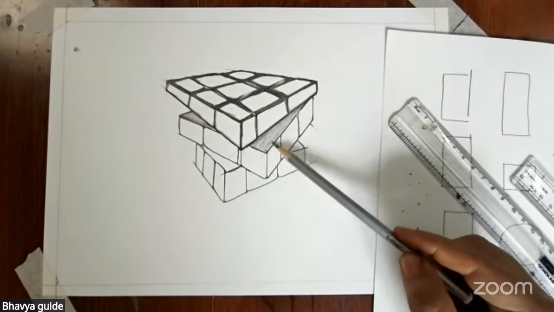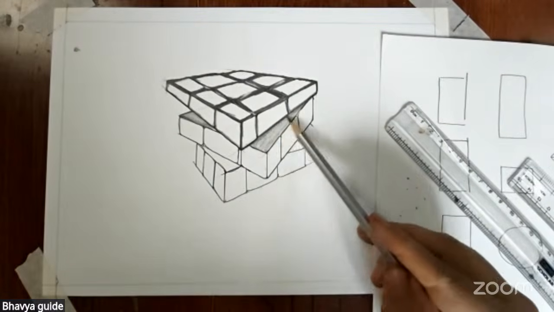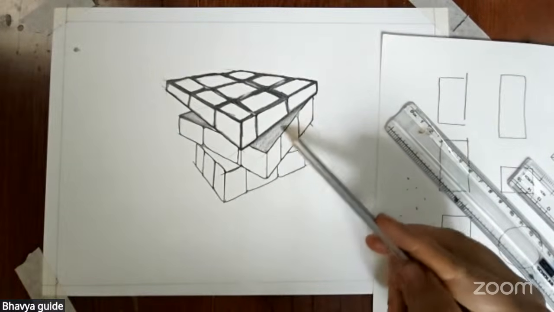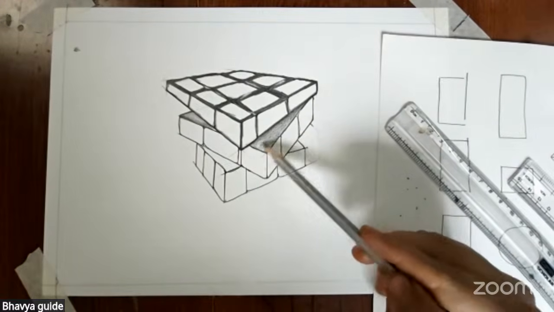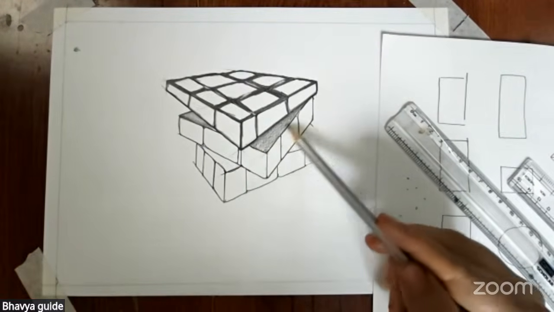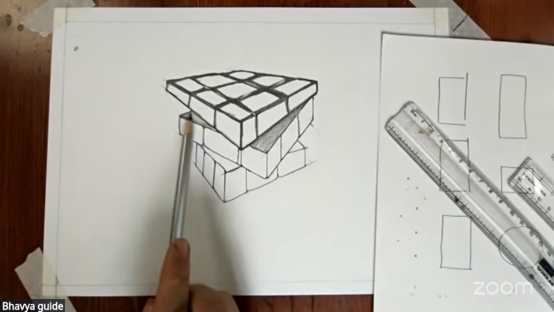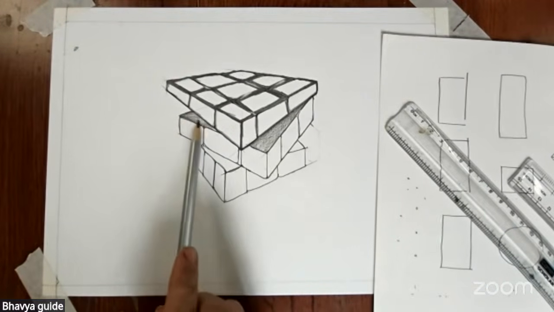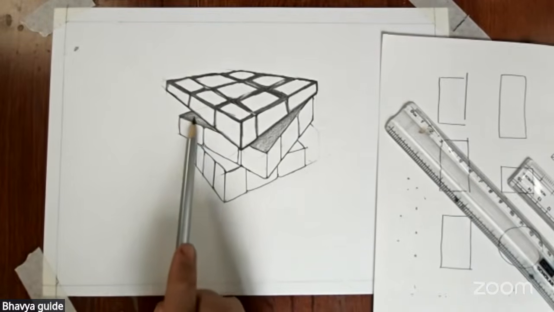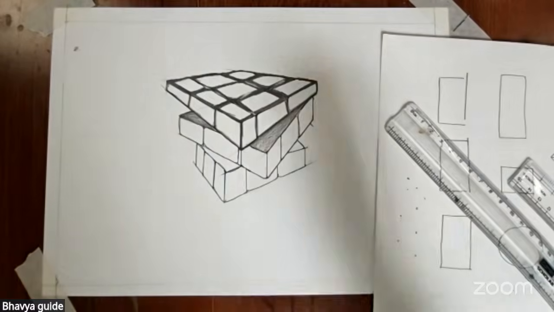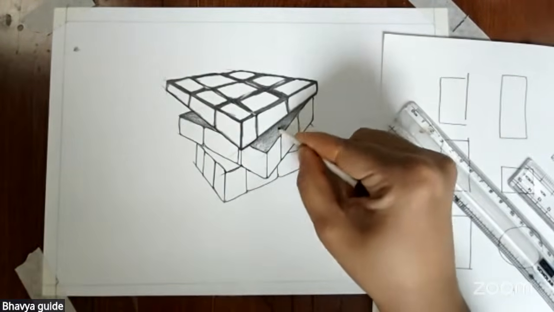That means layer by layer. So the blending stuff is like this.